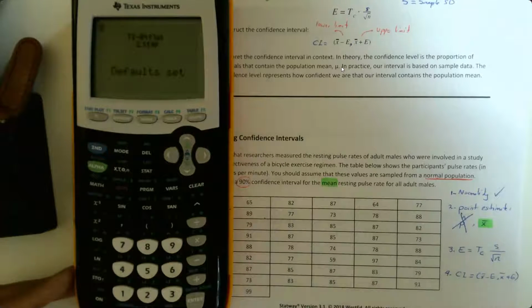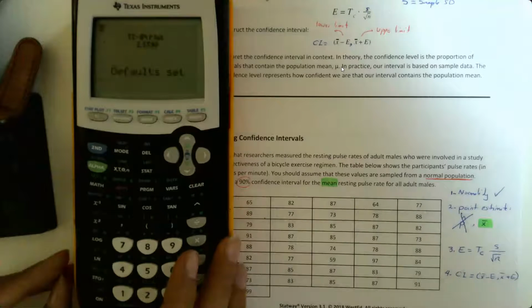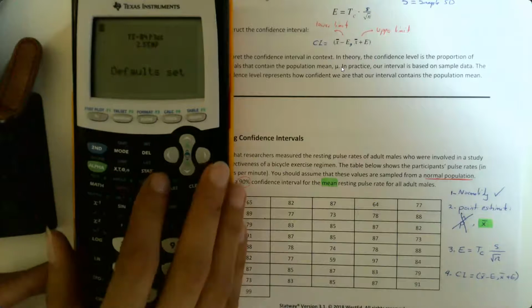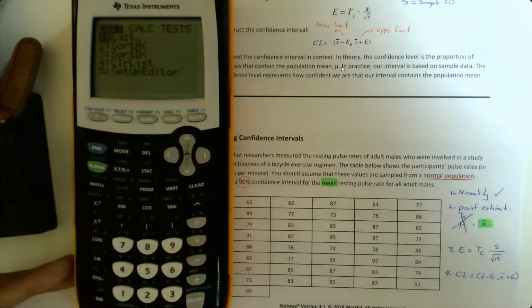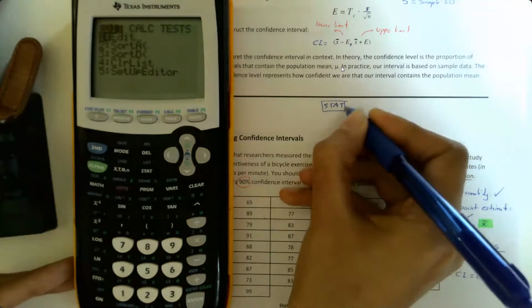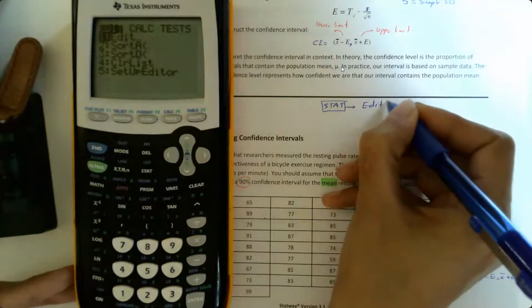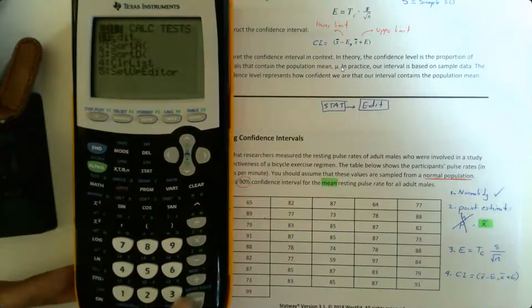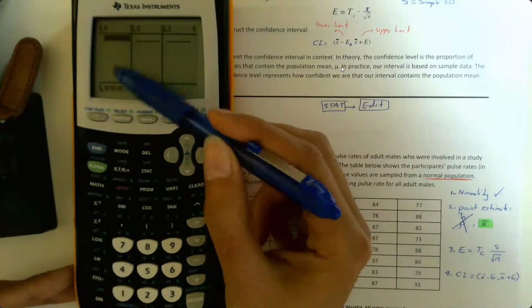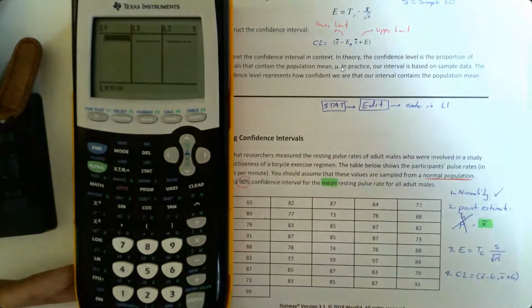Well, okay, now our job is to enter all of these numbers here. So we're going to go to stat, and then we're going to go to edit. We're going to enter all of these numbers in L1, one by one.